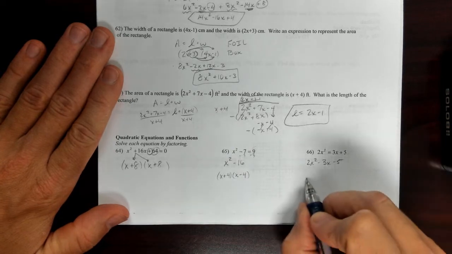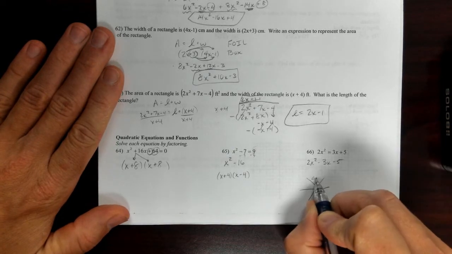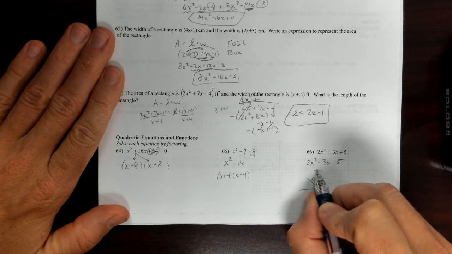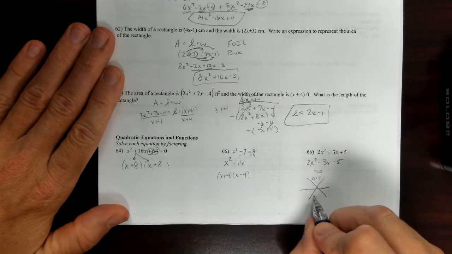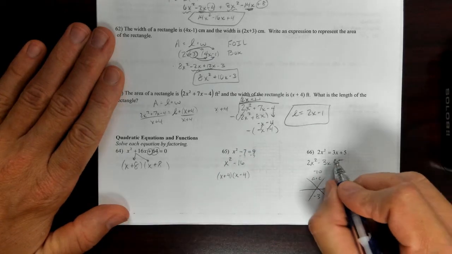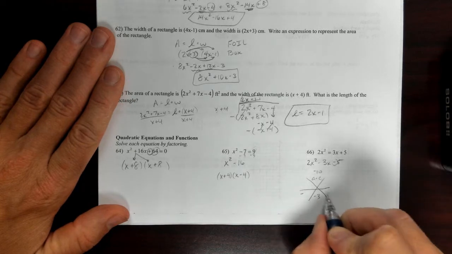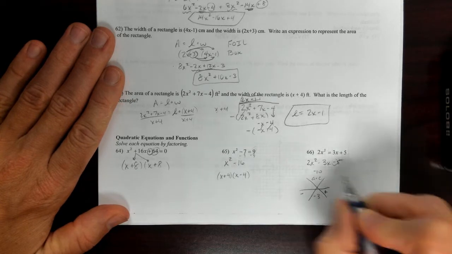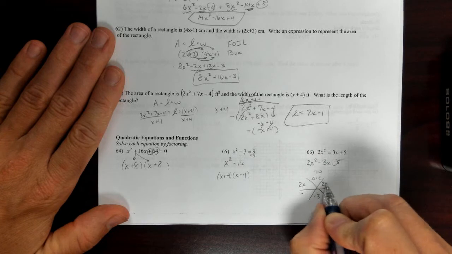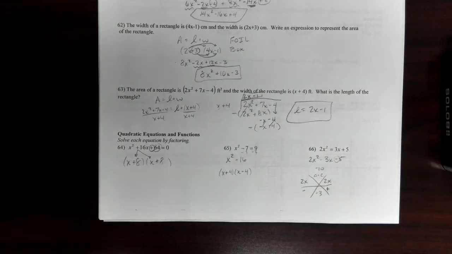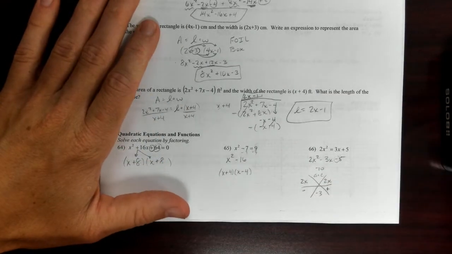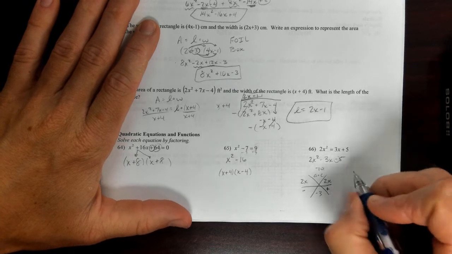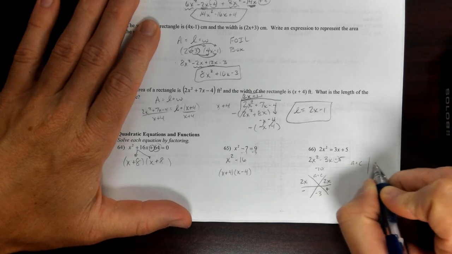So we're looking at factors of a times c. Factors of 2 times negative 5 is a negative 10, that combine to give me a negative 3. Now I know I have a minus sign in the back, so I have opposite signs for my factors. I take my a and write it twice. So I'm looking for factors of 10 that combine to give me a negative 3. Factors of 10, a times c, that combine to give me a negative 3.